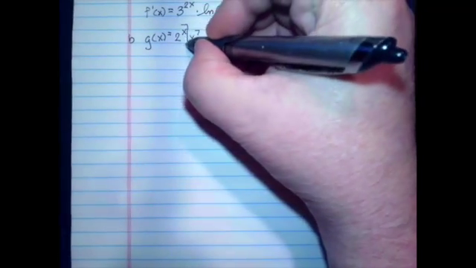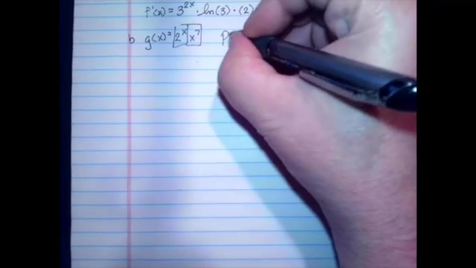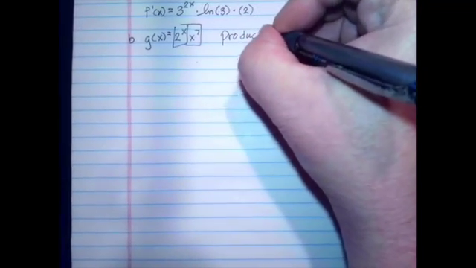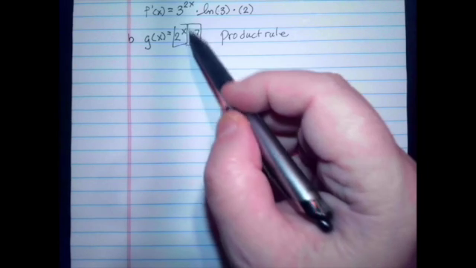1b, we are asked to differentiate g of x equals 2 to the x times x to the 7th. We have a function here and another function here, and the operation between the two functions is multiplication. Therefore, we are going to want to use the product rule. Now, let's discuss which sort of functions we have. Each of them has a base and an exponent.